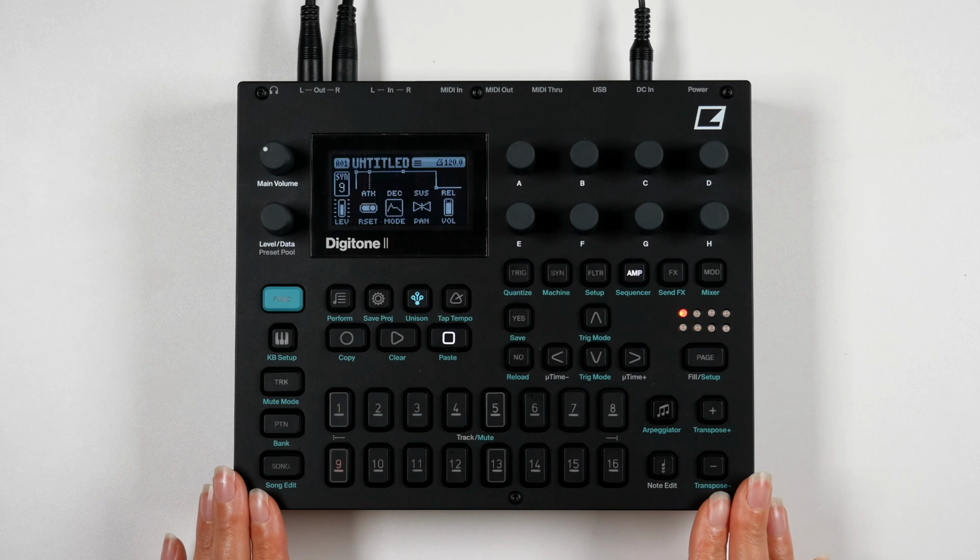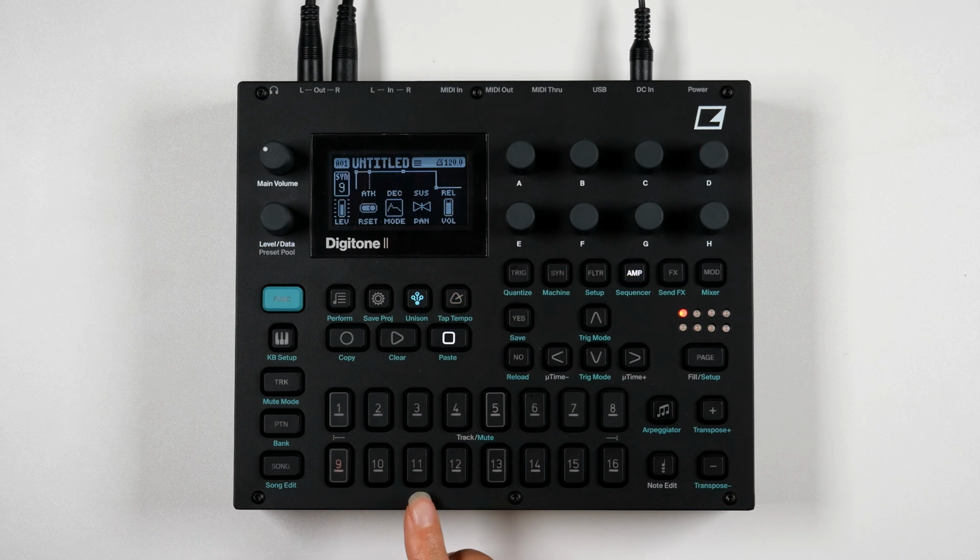In Digitone II, you have 16 tracks available per pattern within a project, and you can use different synth engines and design completely different sounds for each of the tracks. Once you've set up a synth voice, you can use the trig keys to audition the sounds that you've programmed. This can be really helpful when you're programming a sequence, for example, so that you can remember what sounds are assigned to specific tracks. But I've also found this to be really, really fun and interesting as a performative tool.